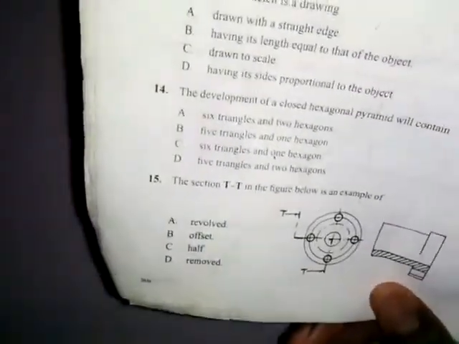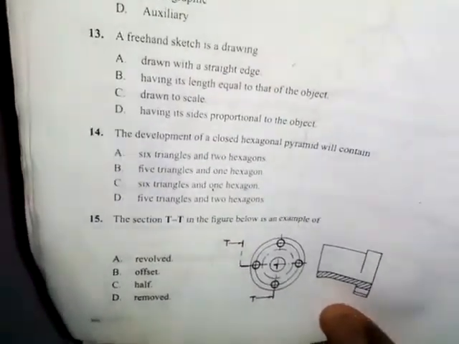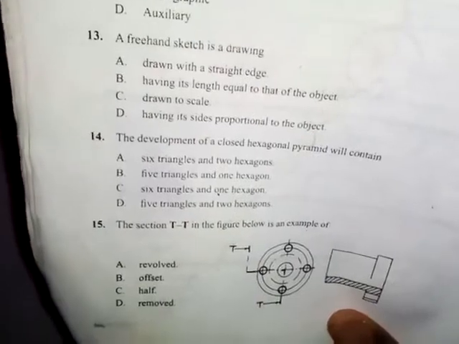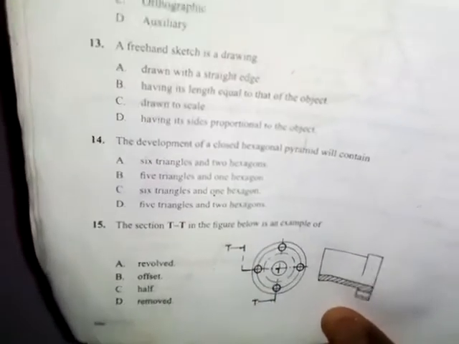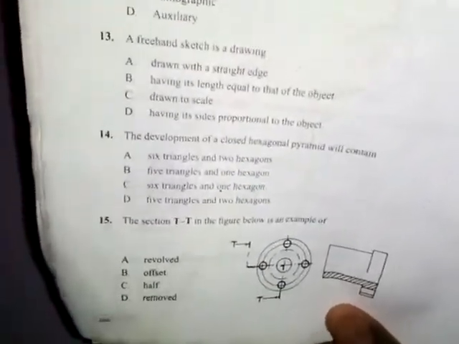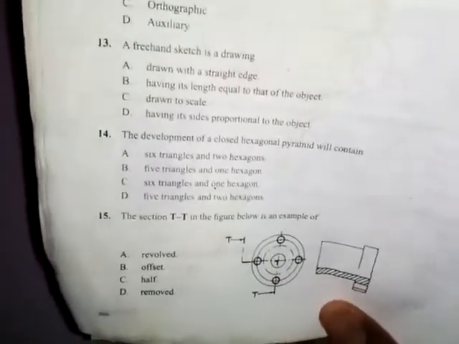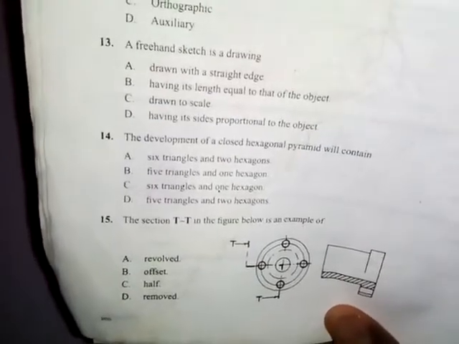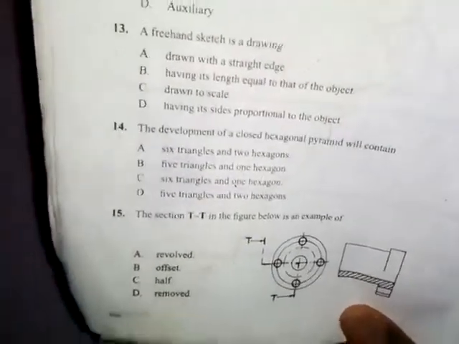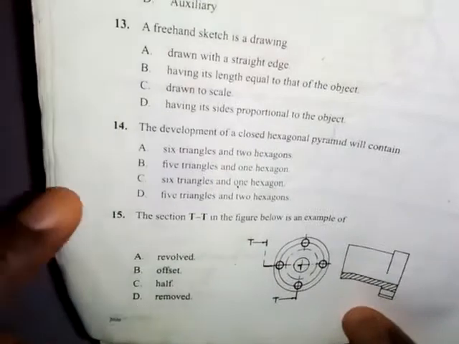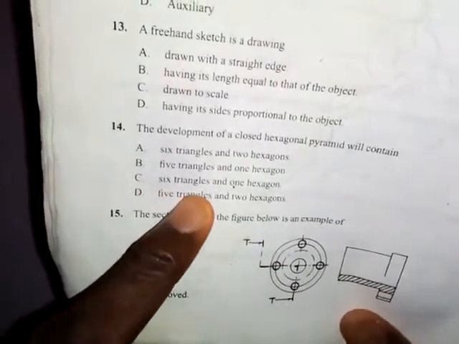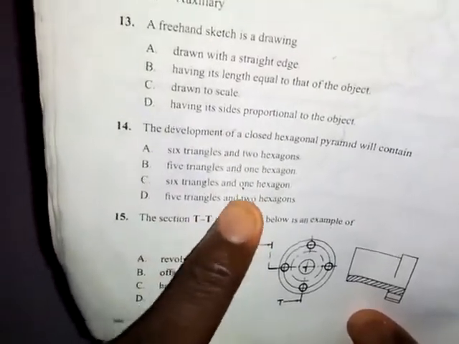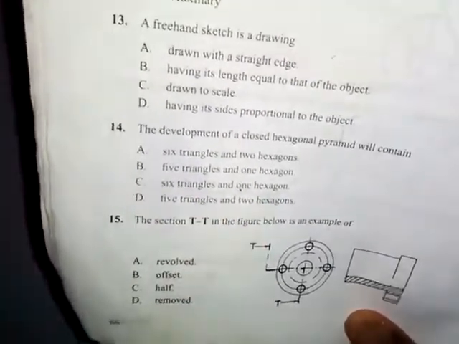Now question 14. The development of a closed hexagonal pyramid will contain what? A closed hexagonal pyramid has 6 triangular faces and 1 hexagon. So the answer here is option C, 6 triangles and 1 hexagon. So option C is the correct answer.